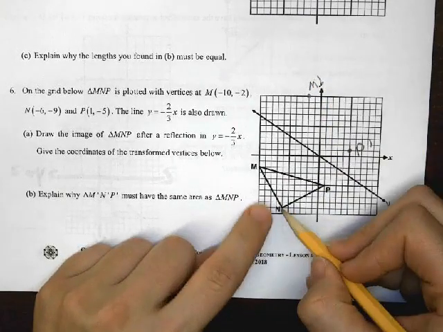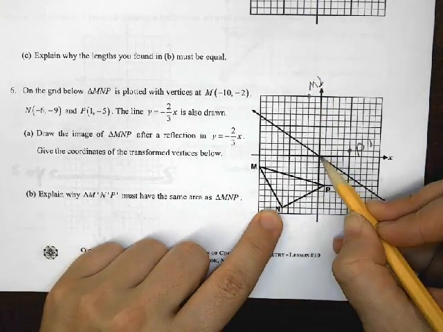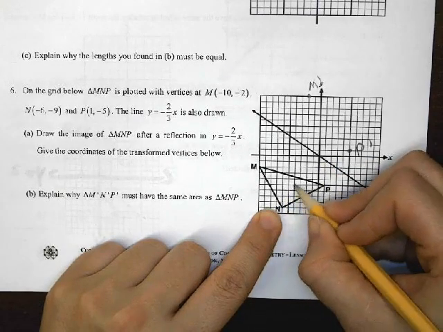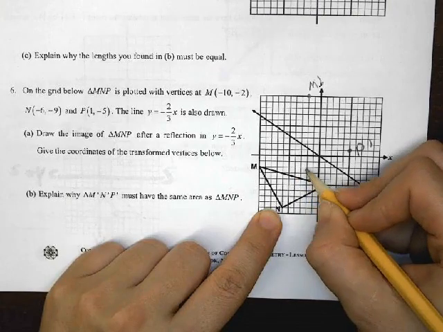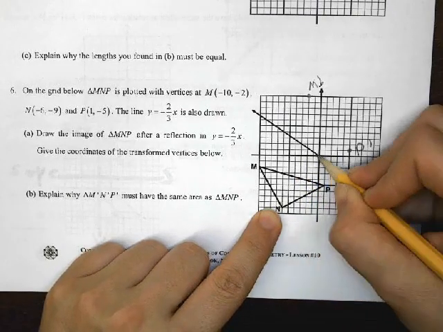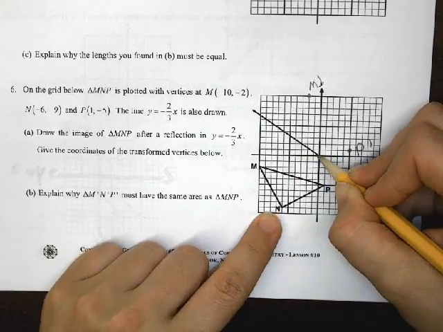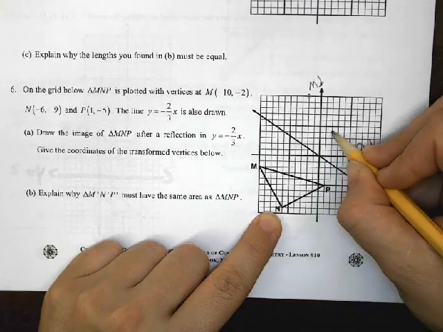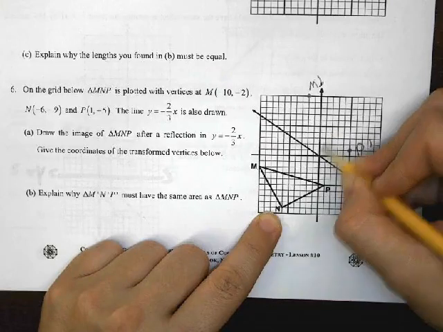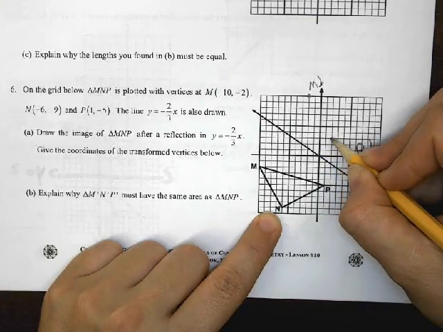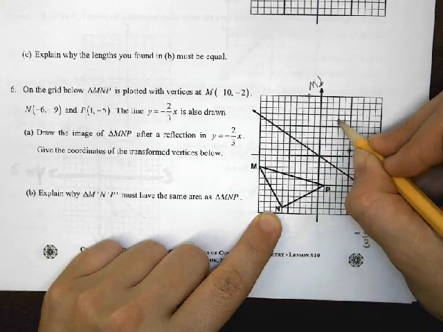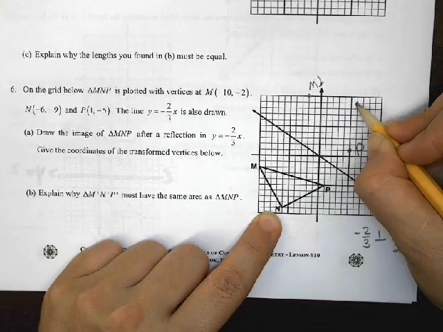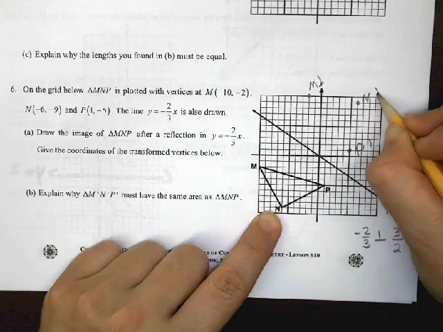I'm going to do the same thing for N. See how many times I have to use the slope to get to the line. Once. Twice. I had to do it 3 times, so now I'm going to do the same thing 3 times onto the other side. That's once. Twice. Here's where N should be, N prime.